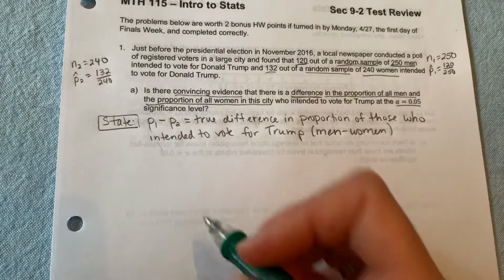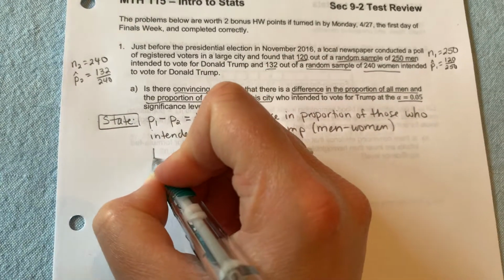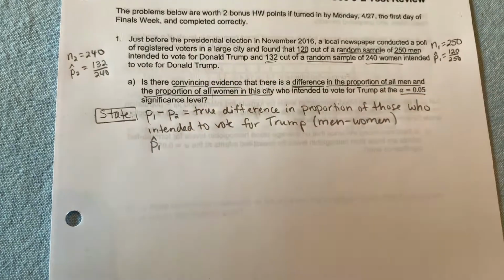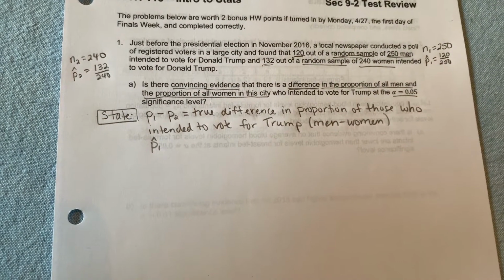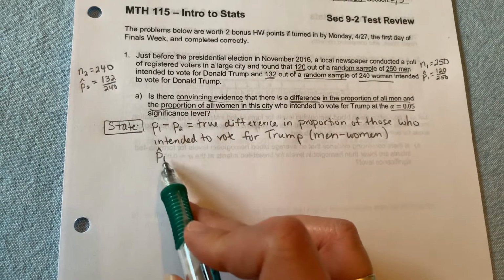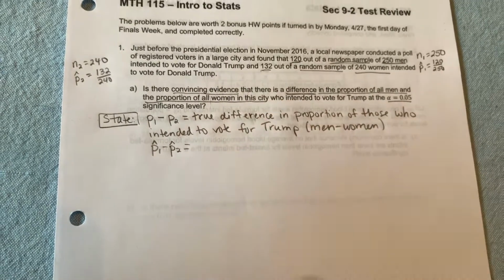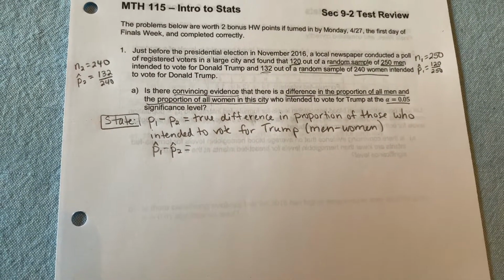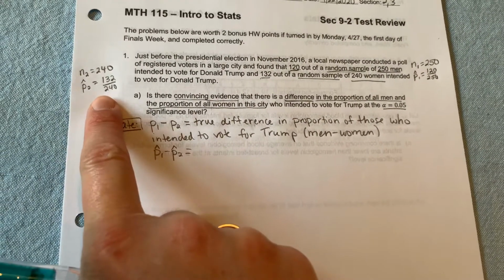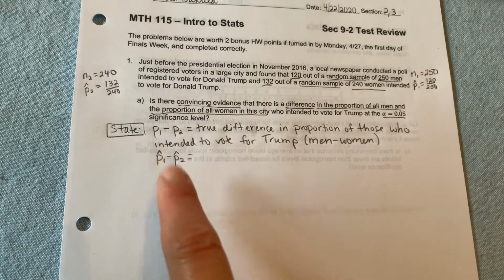Okay, so now I also want to state my statistic, and this is what a lot of you forgot in that last homework. So please remember to state your statistic. It's not just p1, it's p1 hat minus p2 hat. Now, what a lot of you did in the homework is just state the individual sample proportions, but the statistic here is actually their difference.